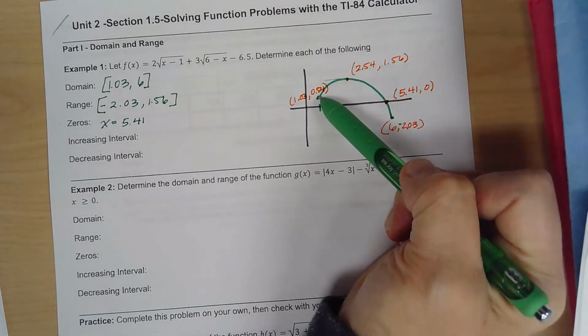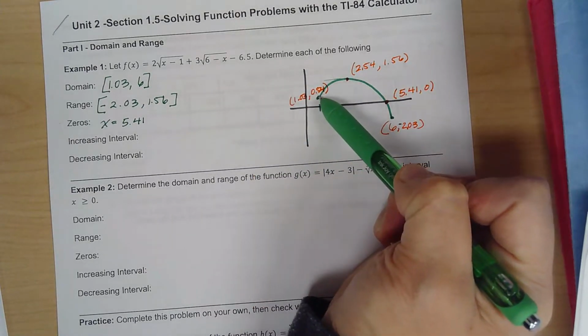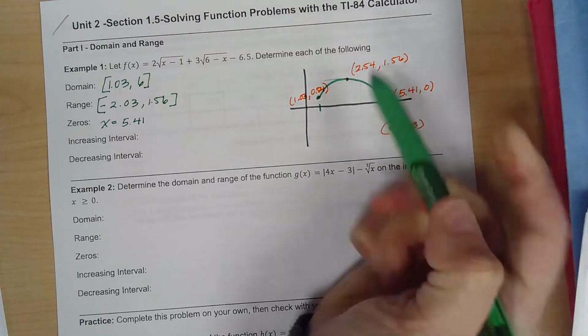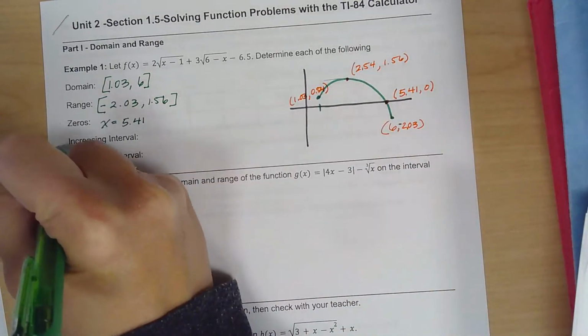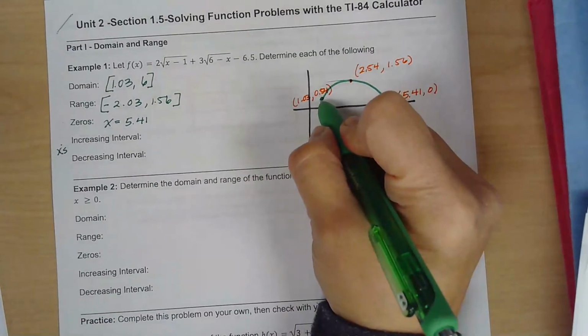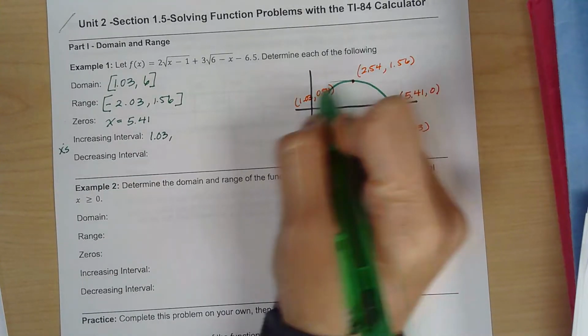Okay, increasing interval. This is the part of the graph that's increasing, right? If you read it like a book from left to right, you hit the graph, it's going to increase all the way up here to the max, and then it's going to start decreasing. So remember when you're doing the increasing and decreasing, you're only looking at the x's. So my x values are going to range from 1.03 all the way up to 2.54.